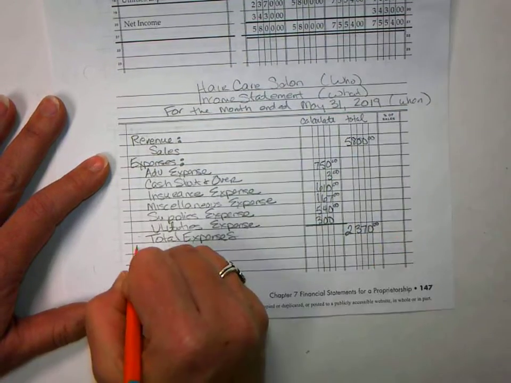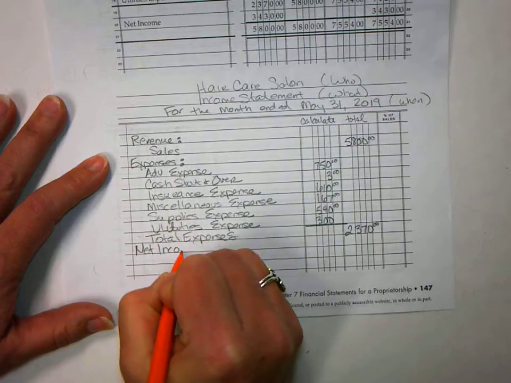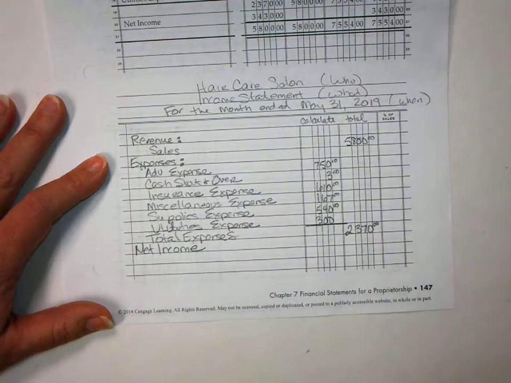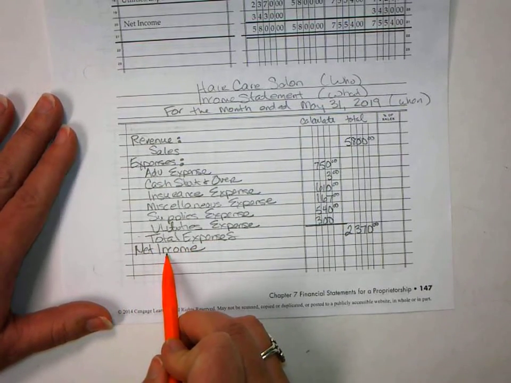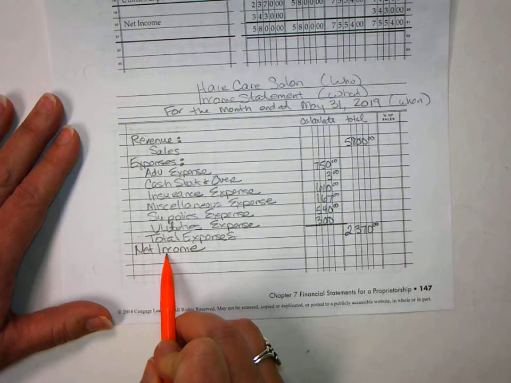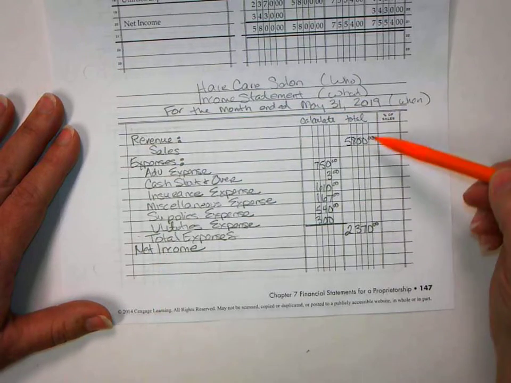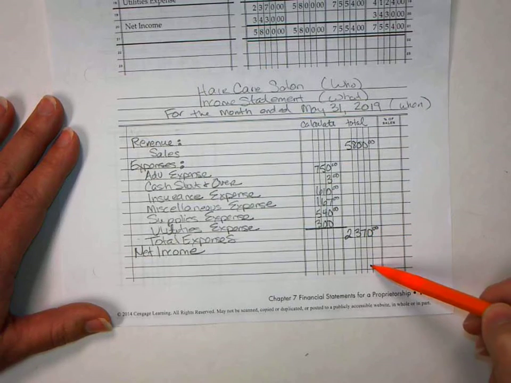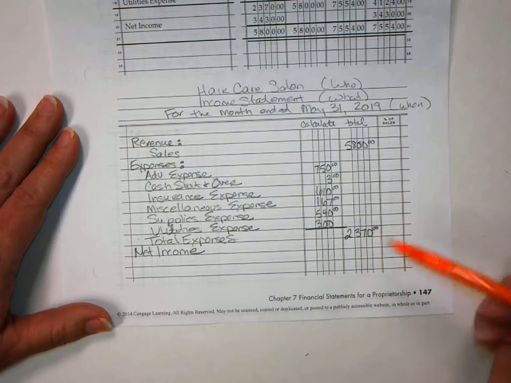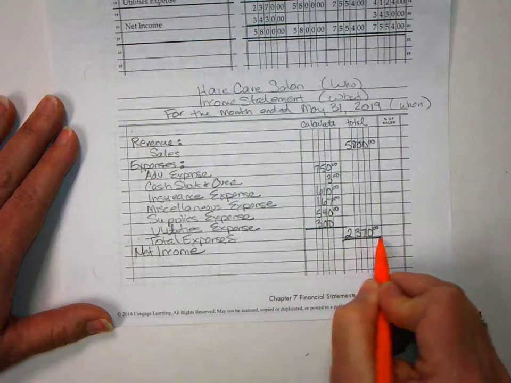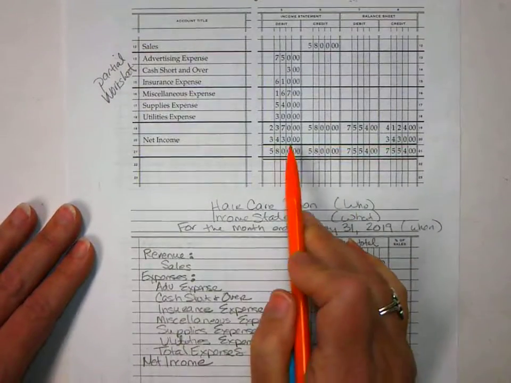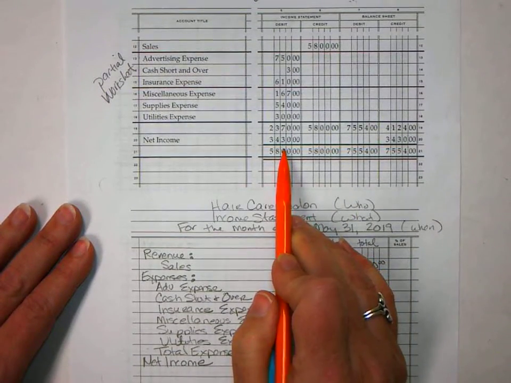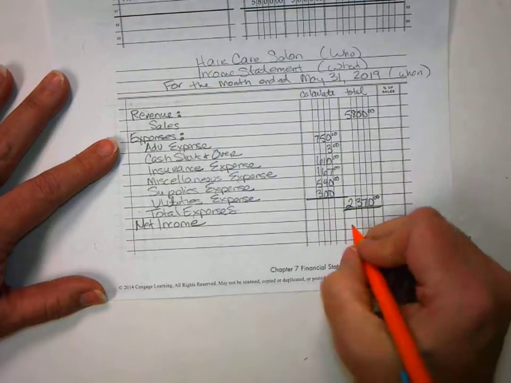Okay, then we need to find net income. How do I find net income? It's the difference, right? Revenue minus expenses equals net income. So draw the line, subtract the 2. We did already calculate it right there, 3430, so you can double check the numbers.